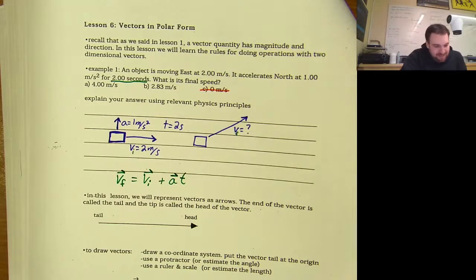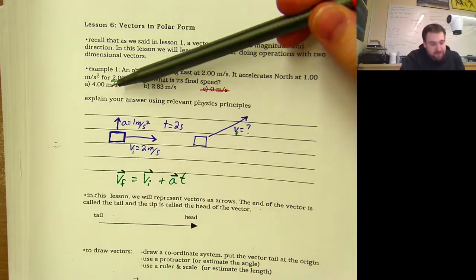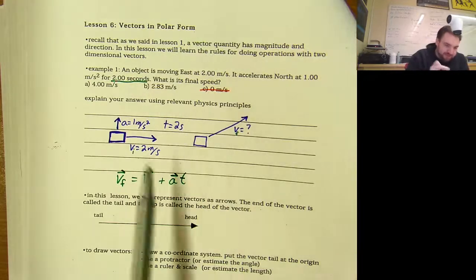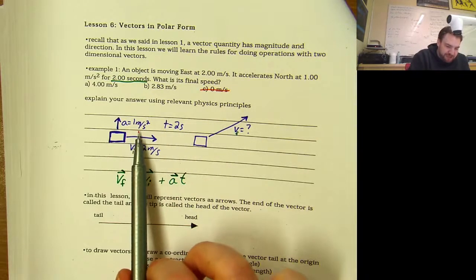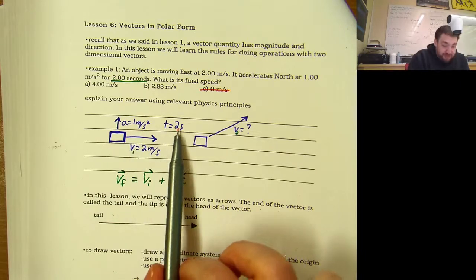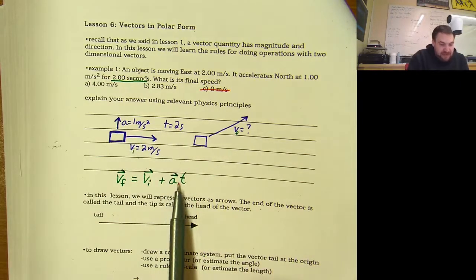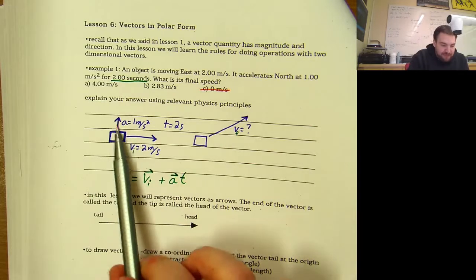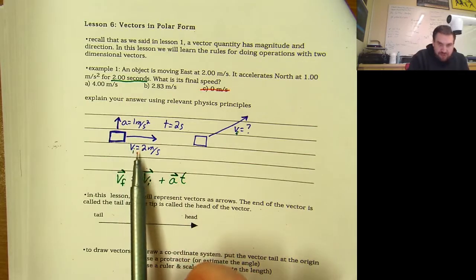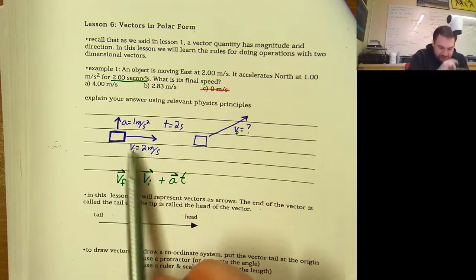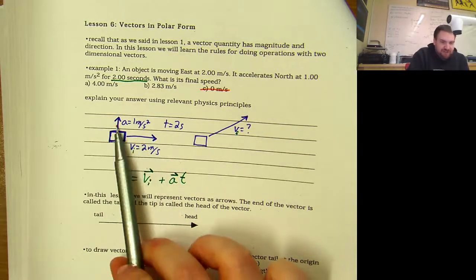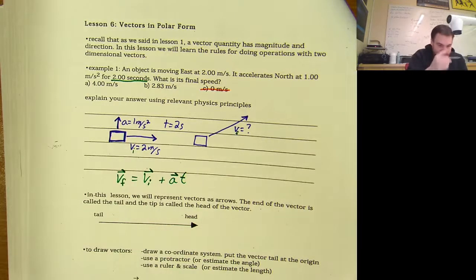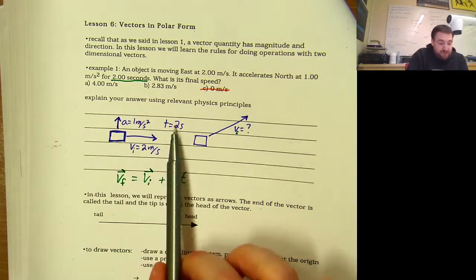The other thing it can't be is 4 either, because if you look at what's happening here, the 1 meter per second squared acceleration for 2 seconds, this a times t, is perpendicular to this initial velocity. Because it's perpendicular, they're not going to add the way we would expect them to add. You can't just add this direction and this direction together algebraically. So the 1 times 2 is going to be 2.